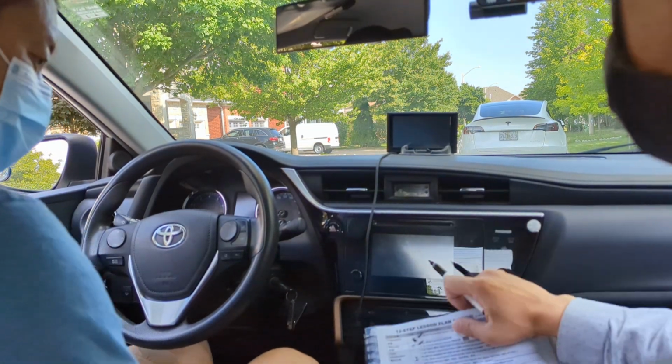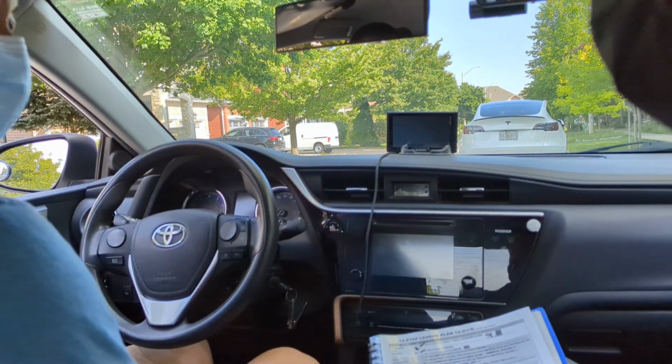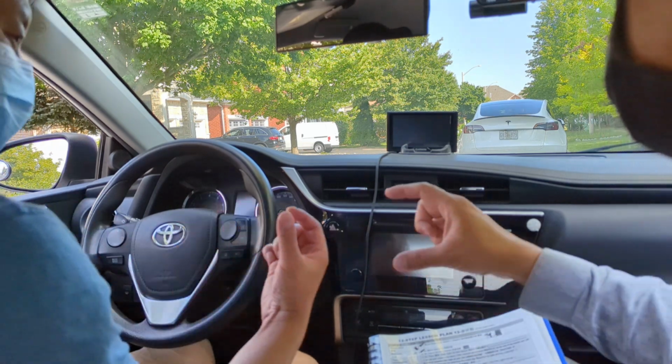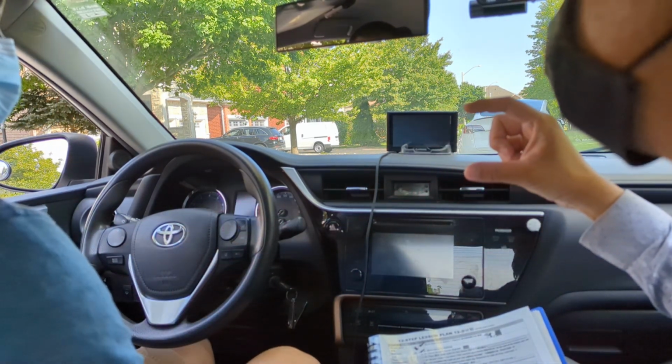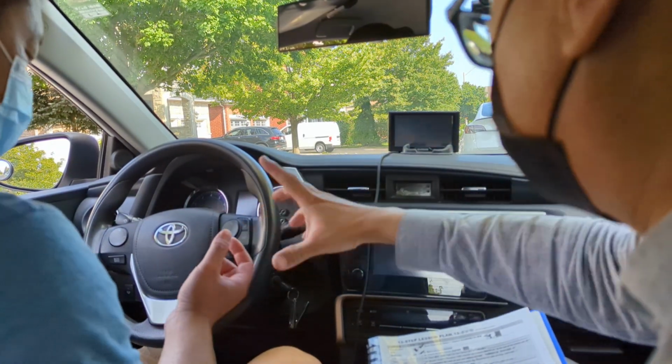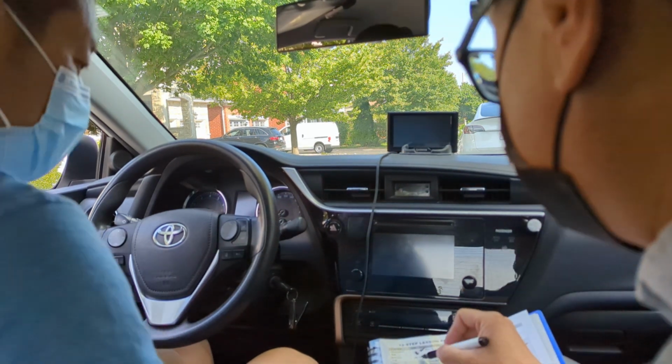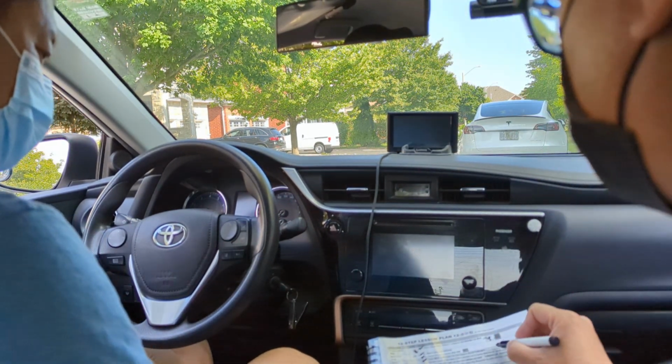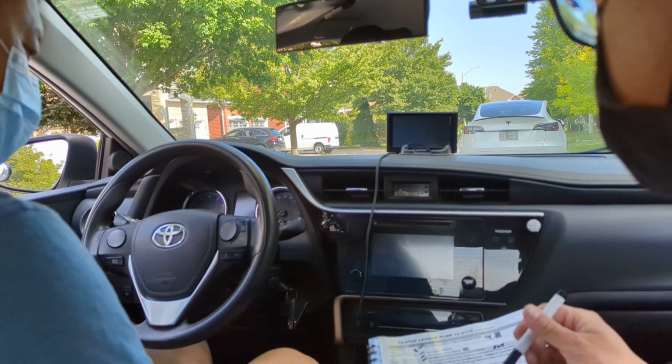So for today, before we start the lesson, I need to check your driver's license. Can I see it, please? Okay, it's all good. No change in address, correct? No. And you have no glasses. That's correct. All right, so the topic that we're going to be going through today is simple left turn.